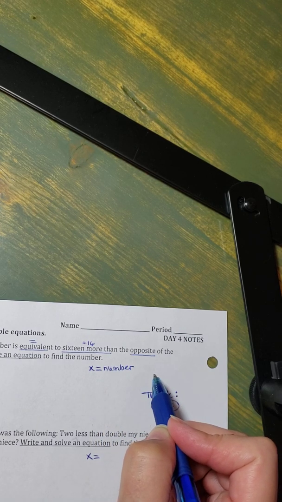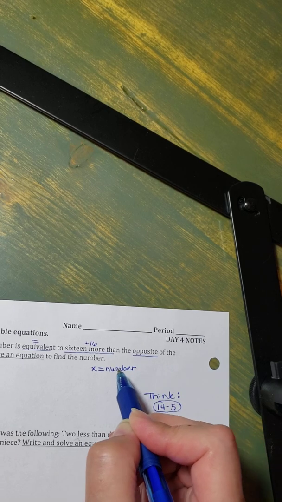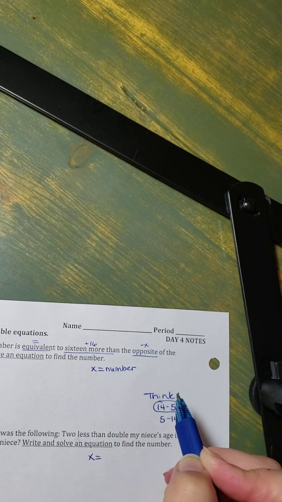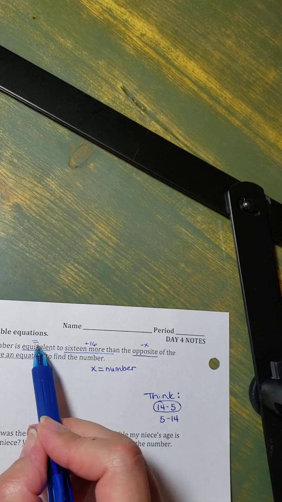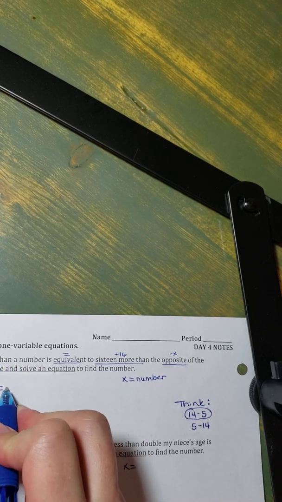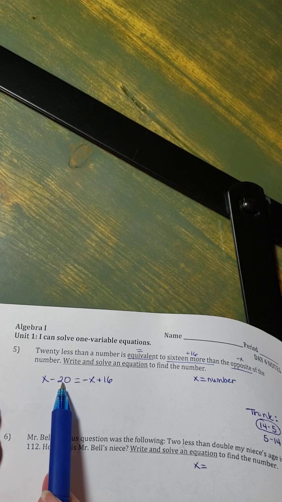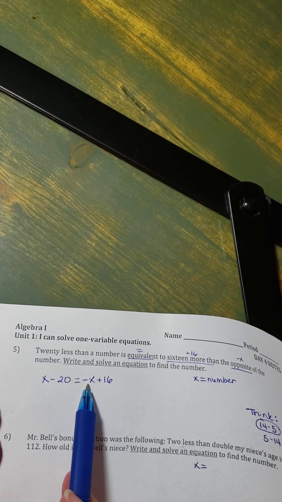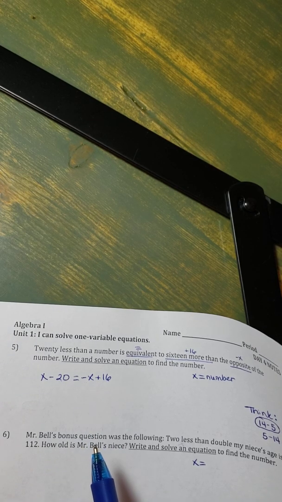Well, if I say the number 5, the opposite of 5 is negative 5. So if I want the opposite of my number, that's negative x. So the second side of our equation, on the right side of the equal sign, is the opposite of our number plus 16. Negative x plus 16. So here's our equation: x minus 20 equals negative x plus 16. The original number, 20 less than it, is equal to the opposite of the number increased by, or 16 more than, that opposite number.